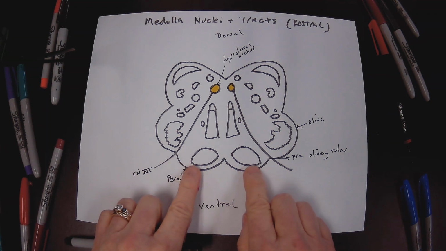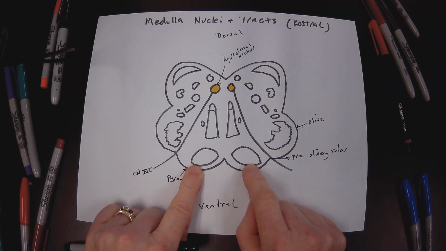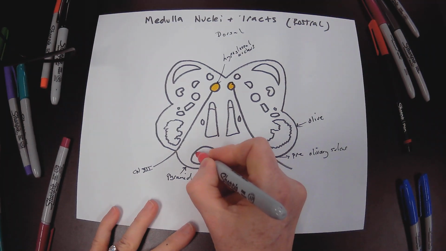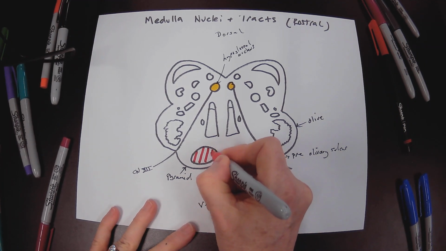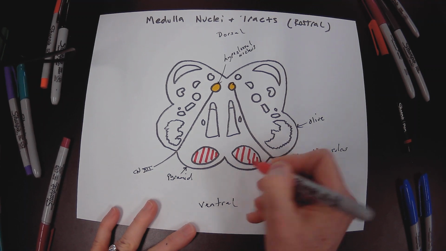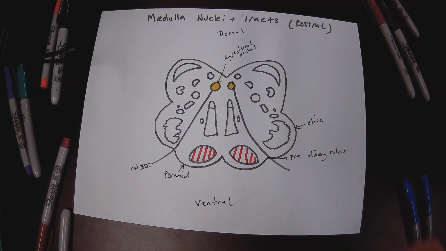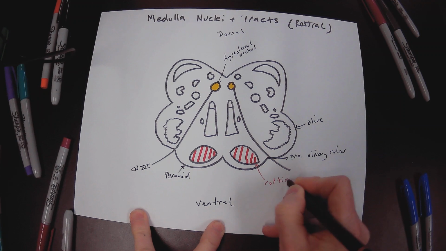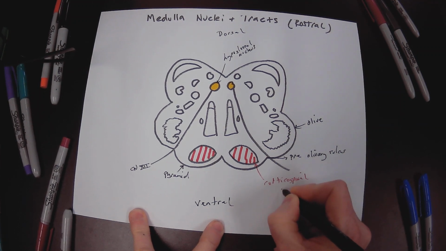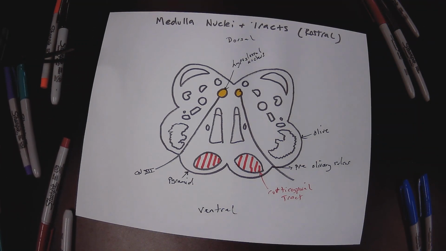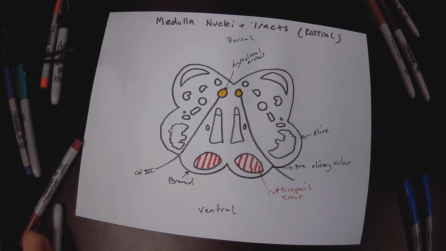In the pyramid, what travels down and crosses over in the pyramids? What would this be? What crosses over in the pyramids? Corticospinal tract, yeah. So this is going to be a big one. You're going to see this one coming through. This is right here. You can tell it's ventral. It's in your pyramid. This is your corticospinal tract traveling down. So, most ventral, it's red motor corticospinal tract, in the pyramid.